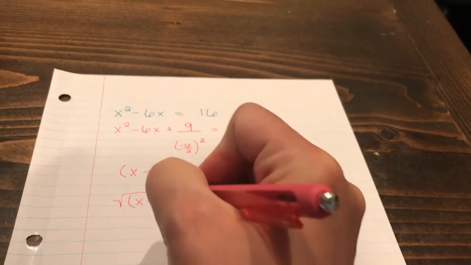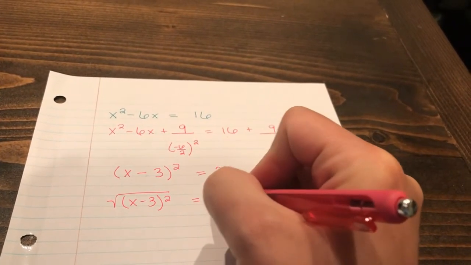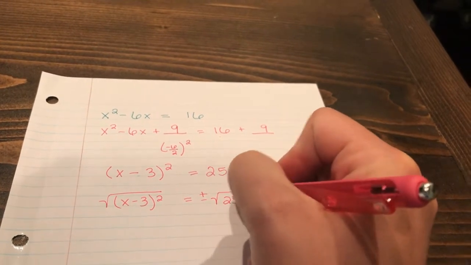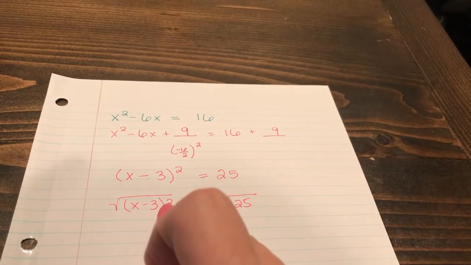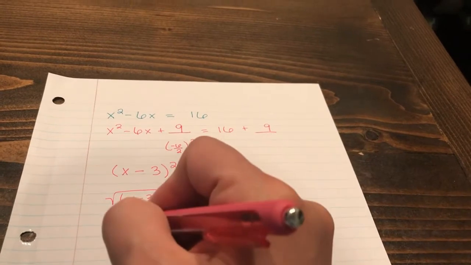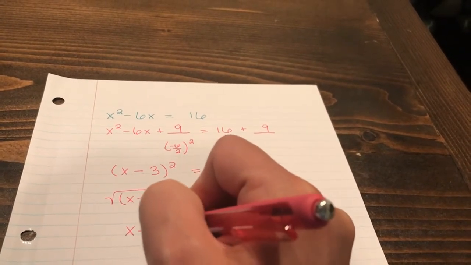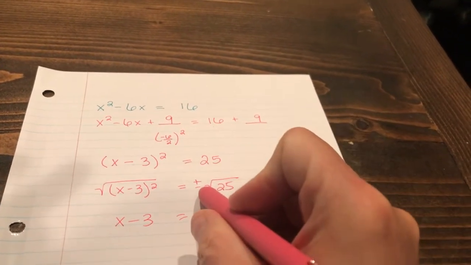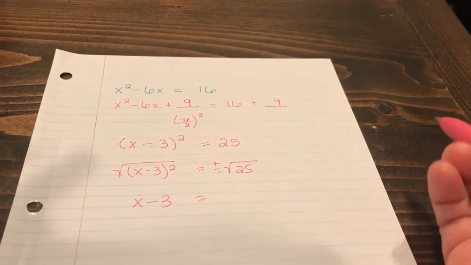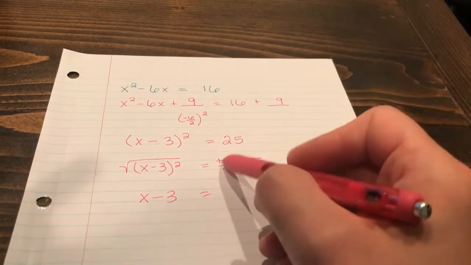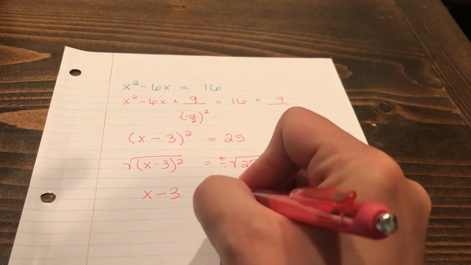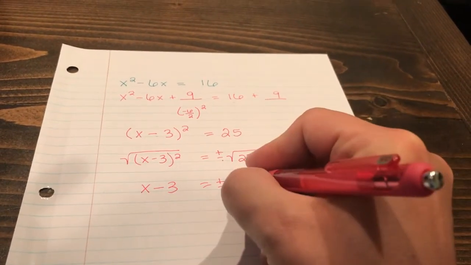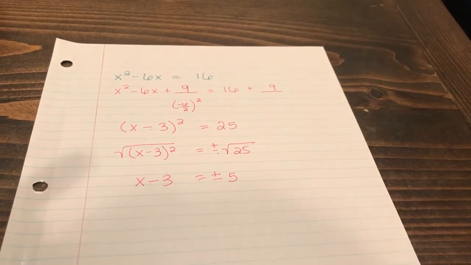You may be asking yourself, well, why do I want to do that? And the reason is because when we take the square root of the square, those two are going away. We're going to be left with just x minus 3. I hope you noticed that over here on the right side, I used the positive negative because I do need to have two solutions here. And we know the square root of 25 is 5.